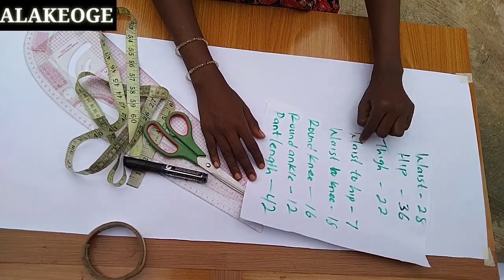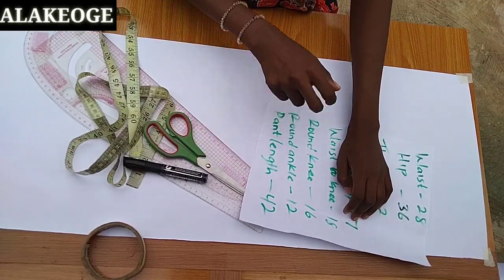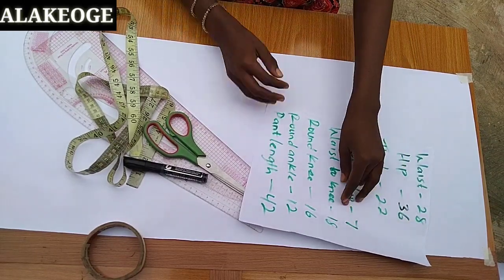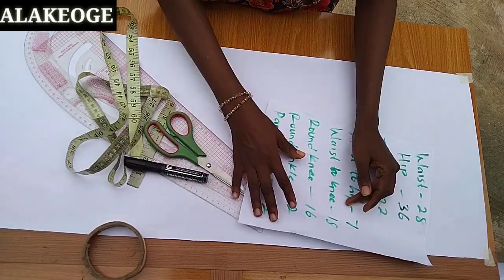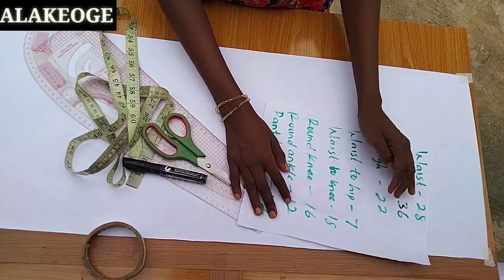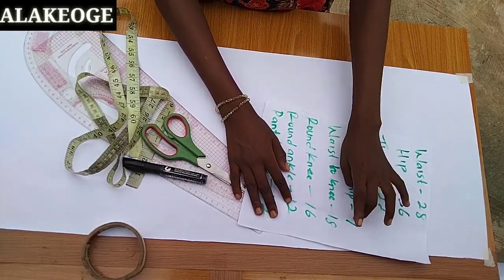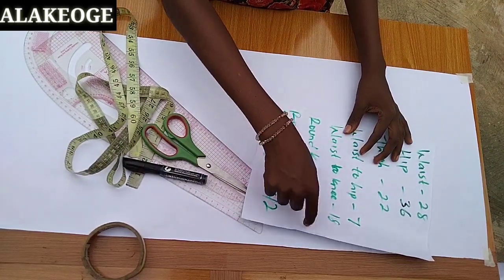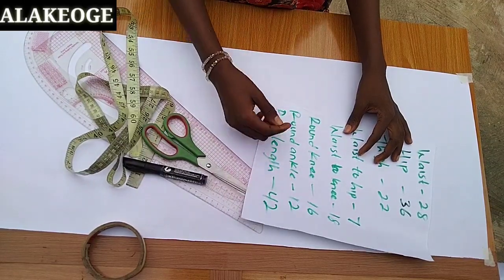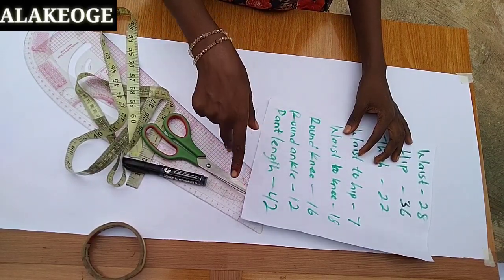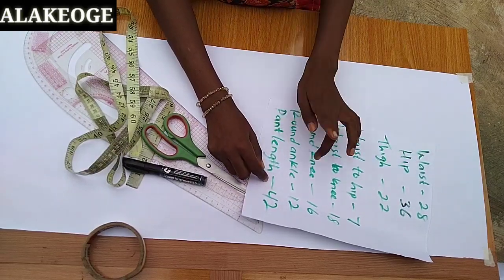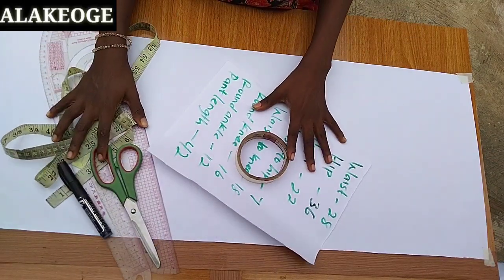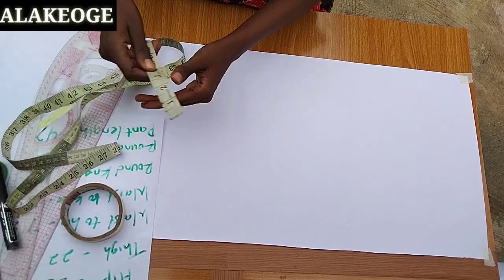And these are the measurements we're going to need: the waist, hip, the thigh, the waist to the hip, which I'm emphasizing is very important. You measure right where you place your pants. It is very important. So measure that. And also the waist to the knee, the round ankle, and also the pants length. So make sure that all these measurements are taken accurately. And also make sure that it's free, not too tight around here, so that it will not have any kind of problem when you're drafting your pattern.